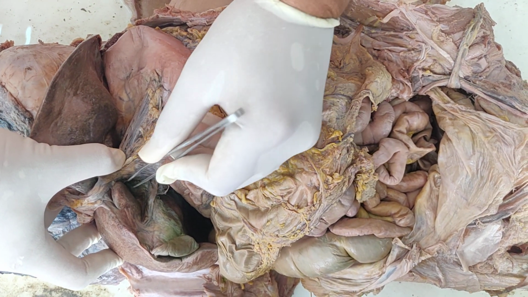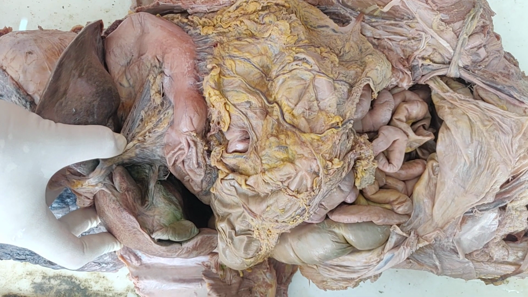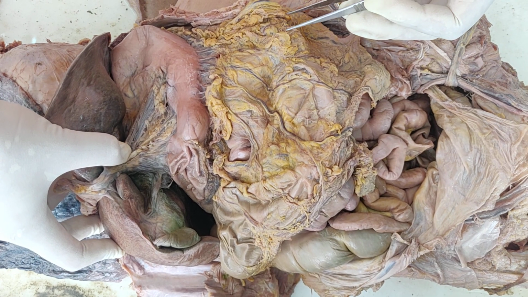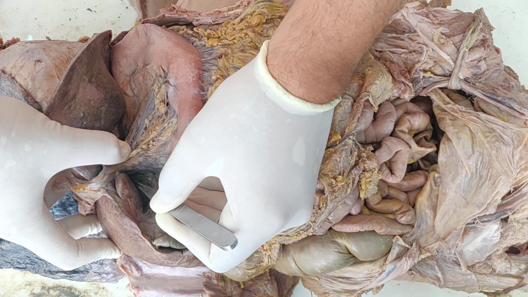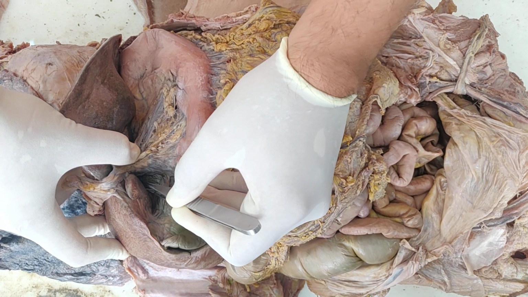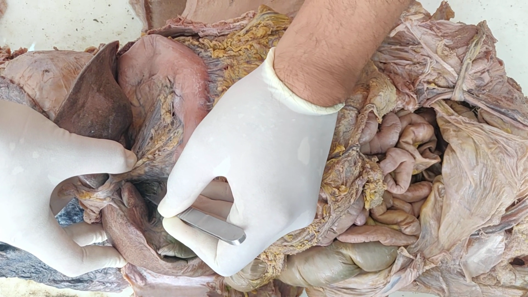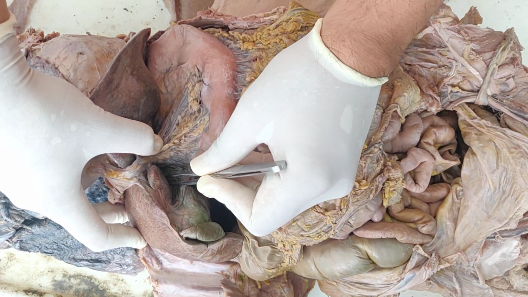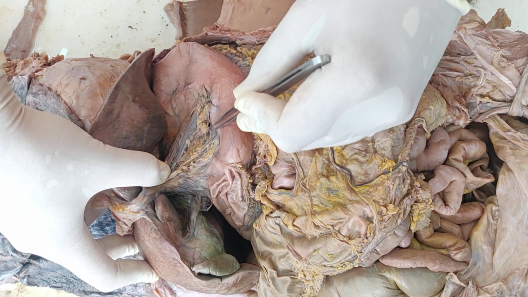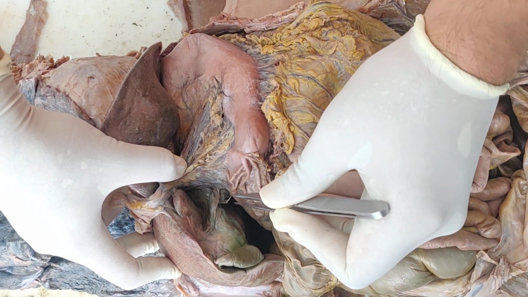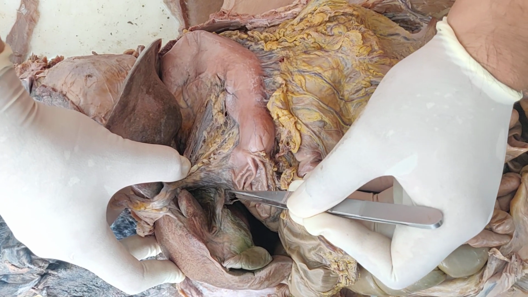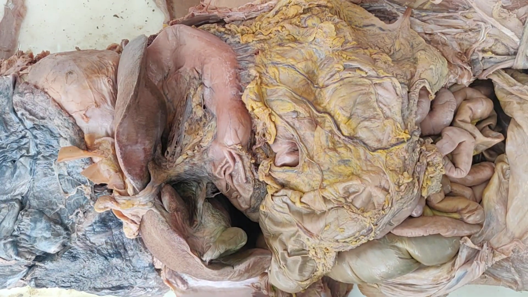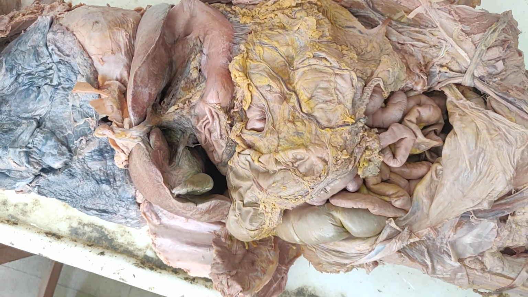Here you can see this is the lesser omentum. It is a double layer fold of peritoneum, which extends from the liver. Above, it is attached inside the fissure for the ligamentum venosum, and it is an inverted L in shape. Inferiorly it is attached to the lesser curvature of the stomach and the first 2-3 centimeters of the duodenum. So above, it is an inverted L in shape.